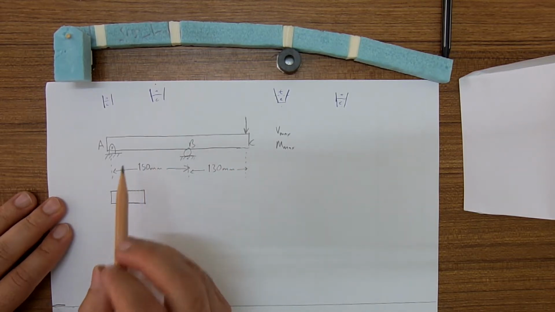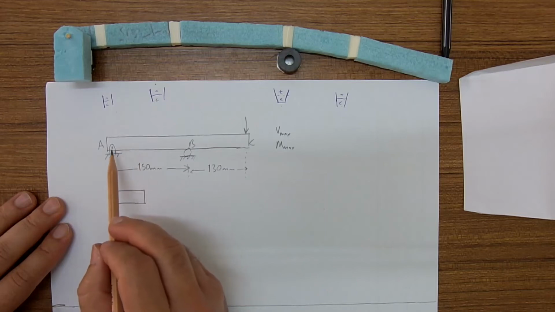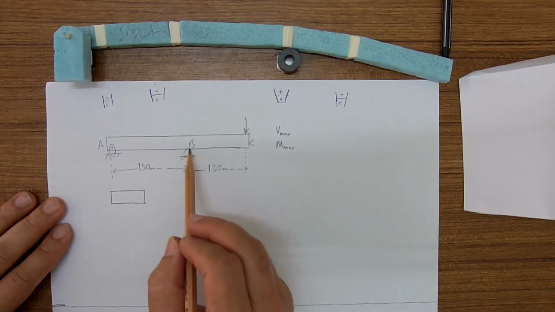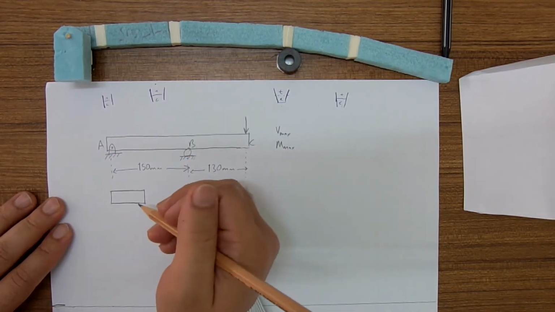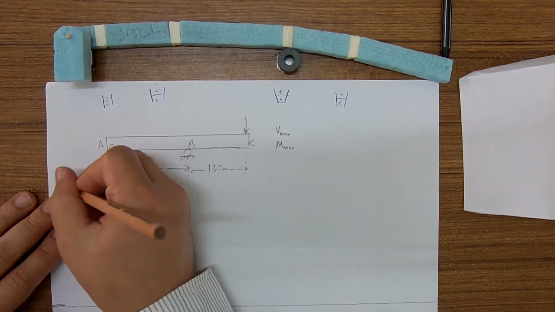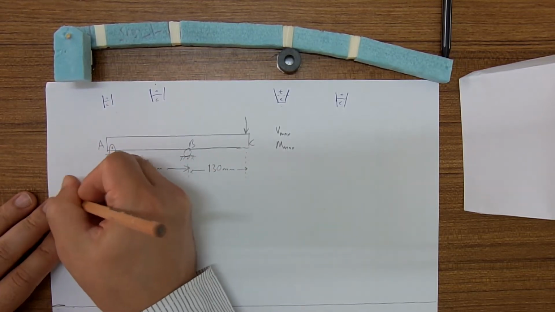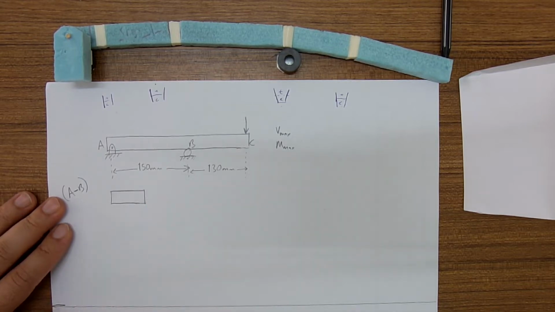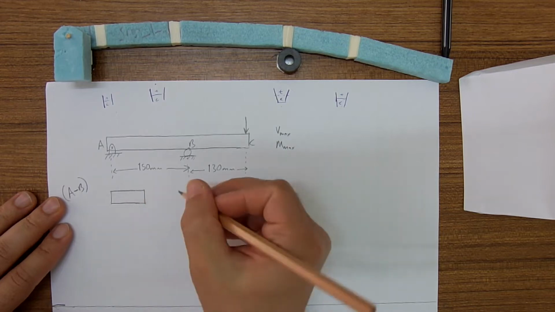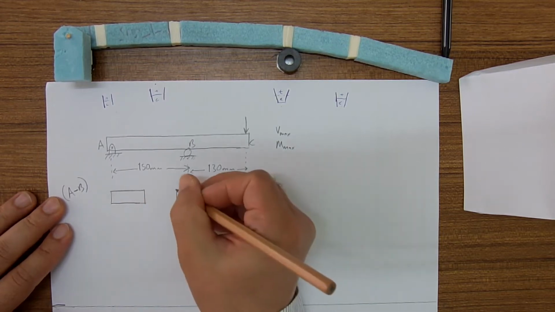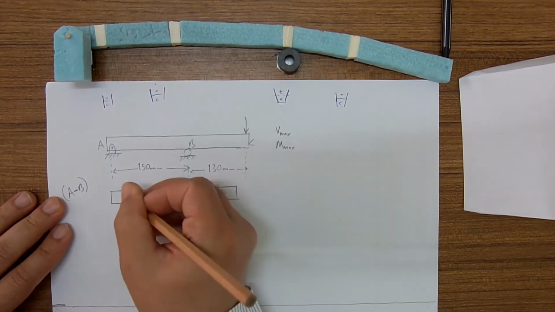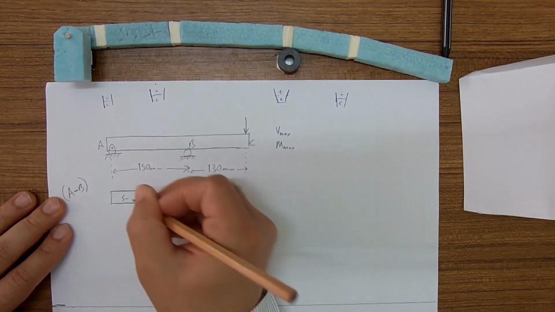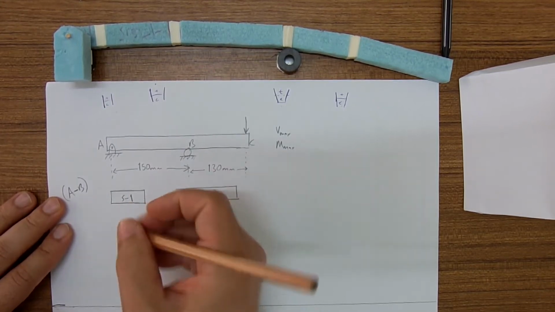So we have got two regions. Region 1, AB, region 2, BC. For region AB, I try to find the internal shear and moments. This is segment 1, this is segment 2.